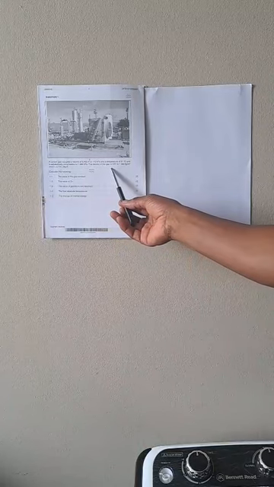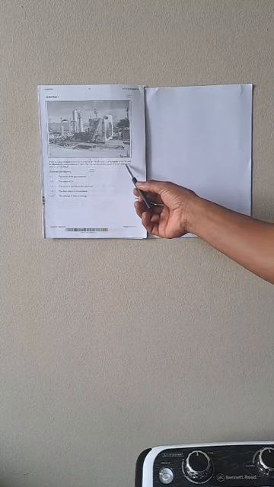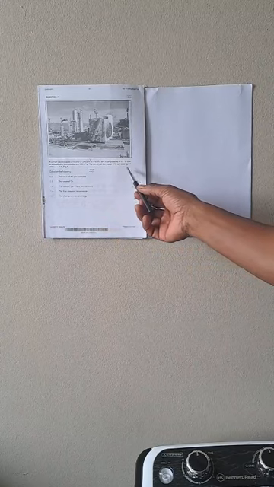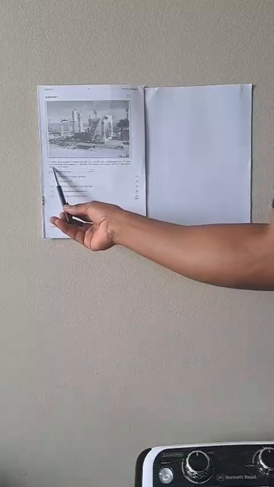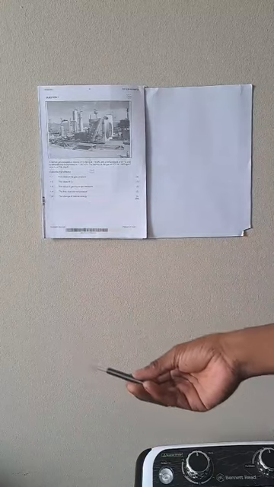The density of the gas at STP is 1.362 kg per cubic meter, and our Cv is given as 716 joules per kg Kelvin.